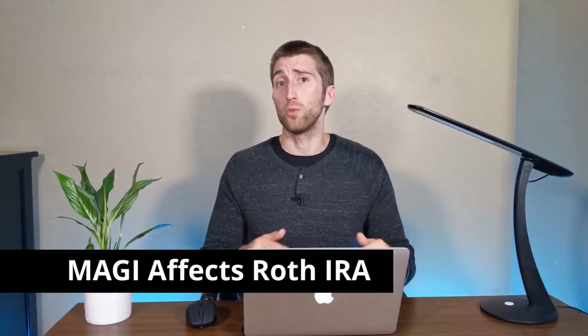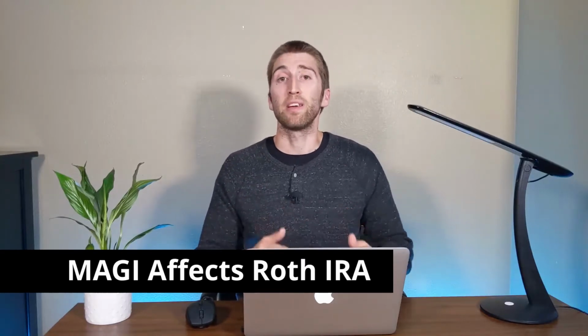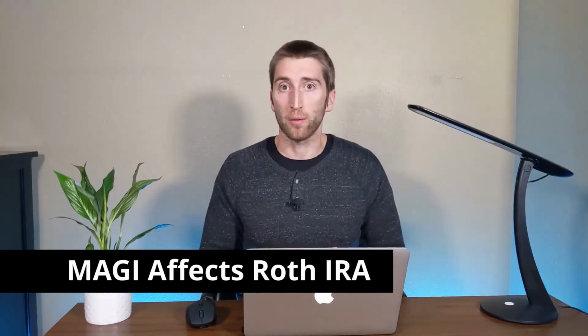You're going to need modified adjusted gross income when you're trying to determine if you're going to be eligible for something. So here are some very common ones that are affected by modified adjusted gross income. Whether or not you can contribute to a Roth IRA is dependent on what your modified adjusted gross income is. If your MAGI is above a certain amount, then you're technically ineligible to contribute to a Roth IRA.